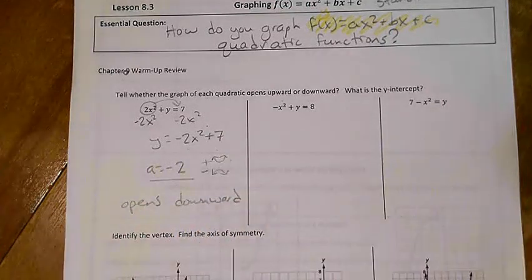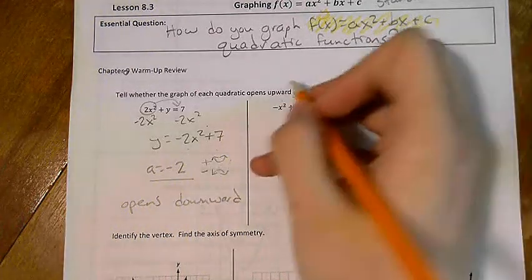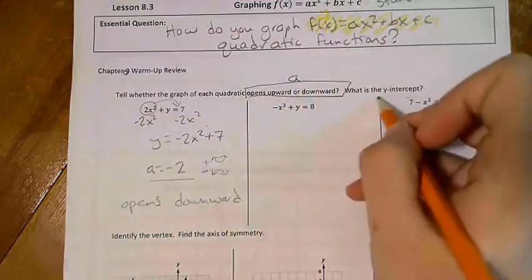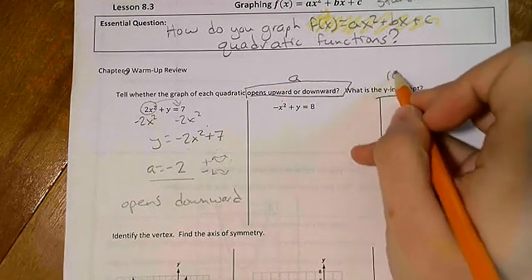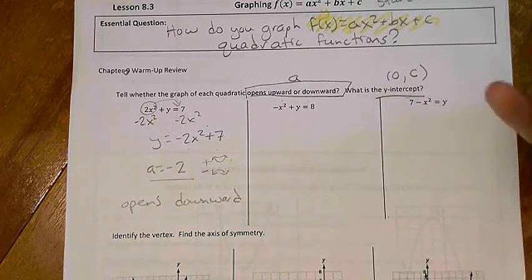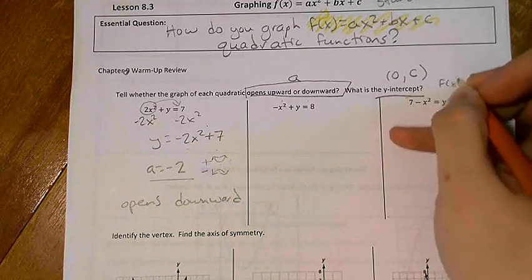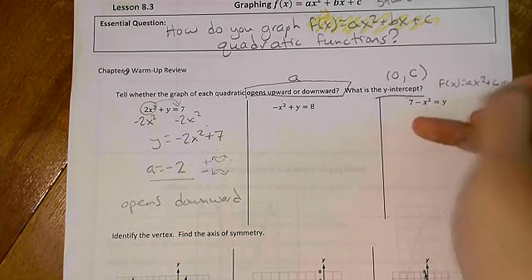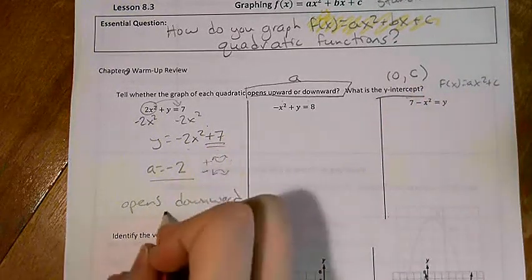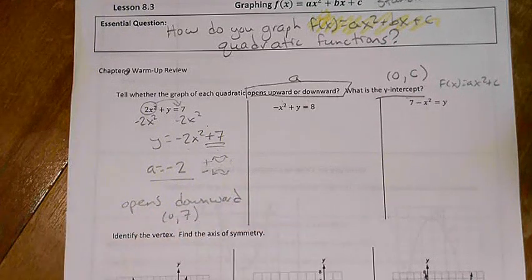And then the other thing we need to find is the y-intercept. Remember, opening upward or downward has to do with our a value. The y-intercept is always going to be 0, and then whatever our c value is. This is when we're looking at f of x equals ax squared plus c. Well, we are adding 7, so this should be 0, 7 for our y-intercept.